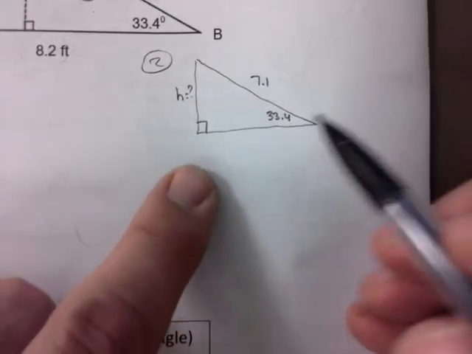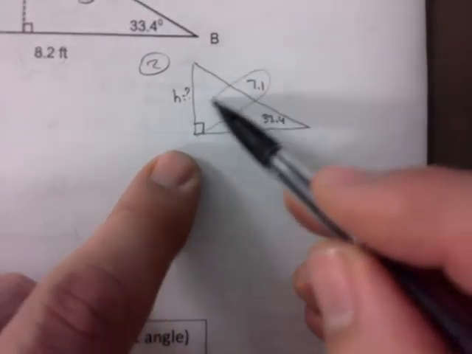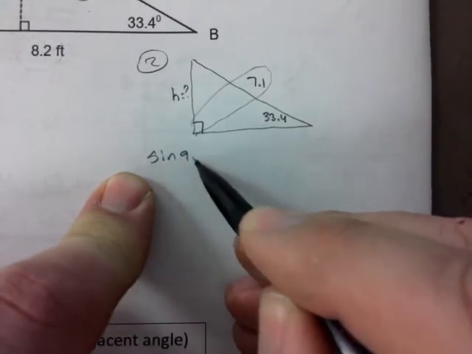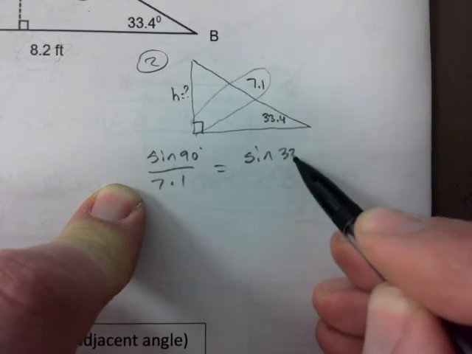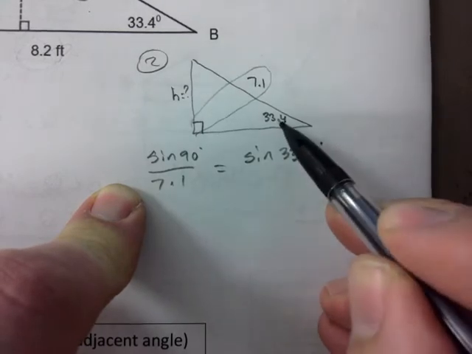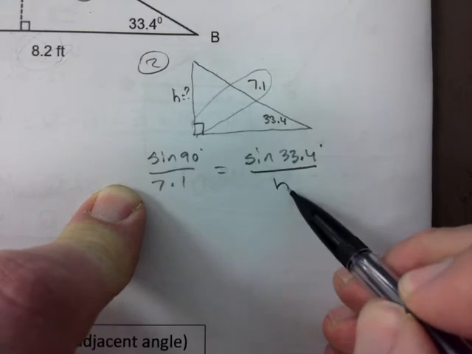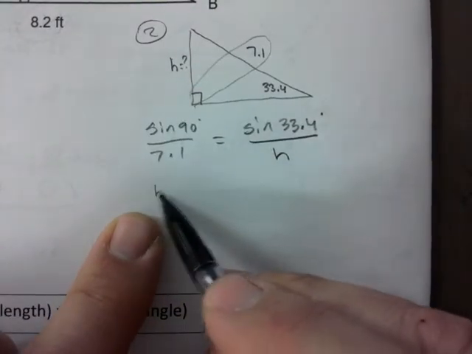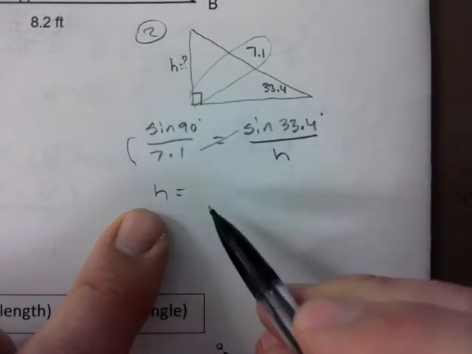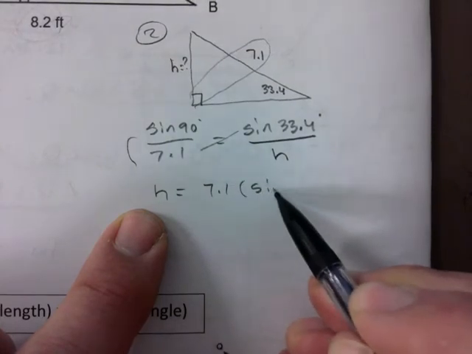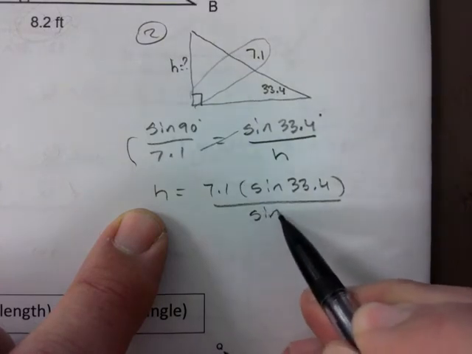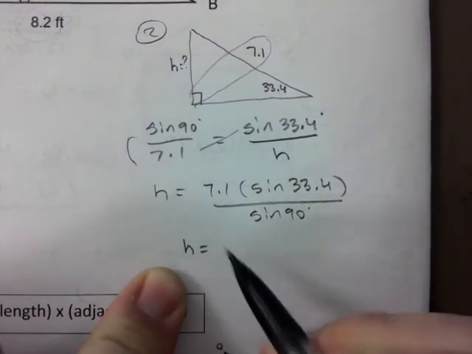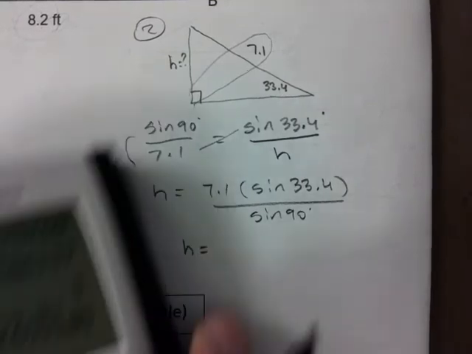I hope this works out. I hope there were no typos, okay? This is sine of 90 over 7.1 is equal to sine of 33.4, this angle right here, over the height. And after this, I'm going to give you a formula that works every single time. Sine of 33.4 divided by sine of 90. It better be 3.91, right?